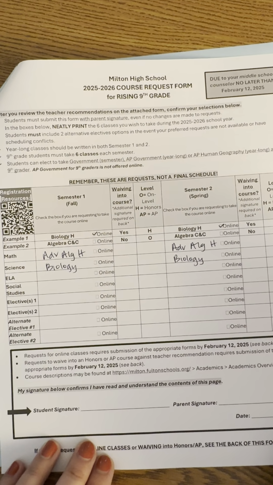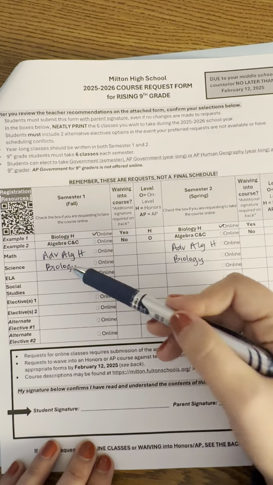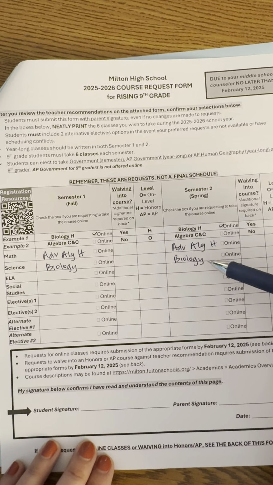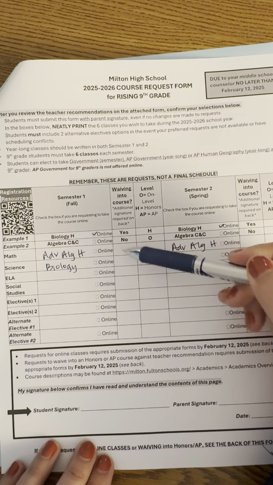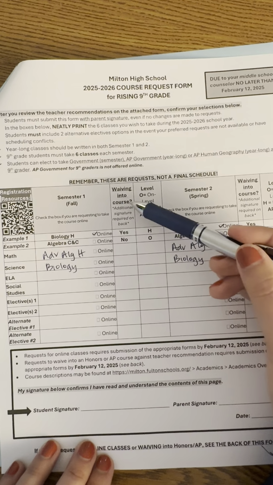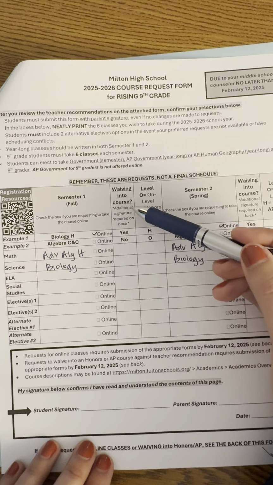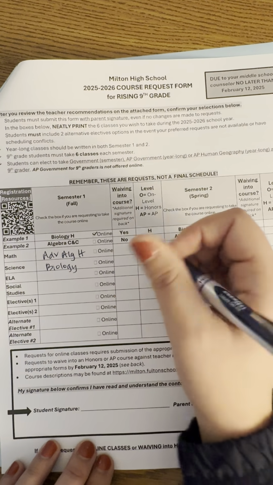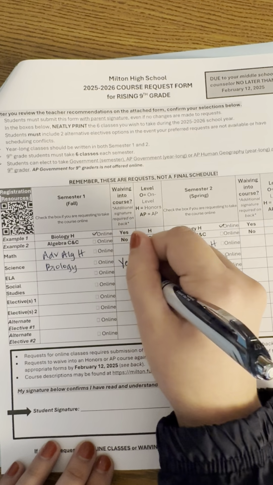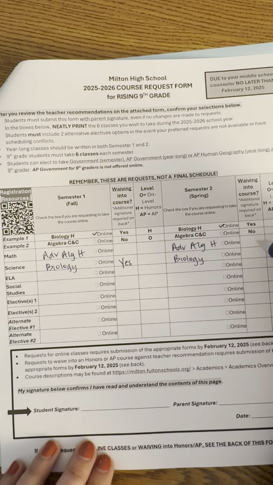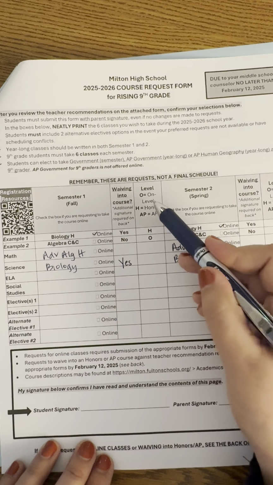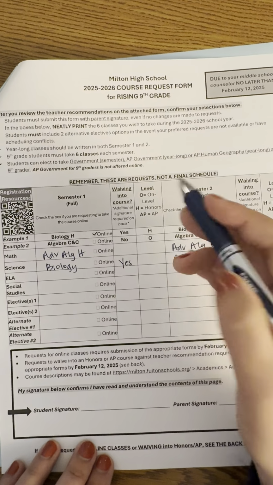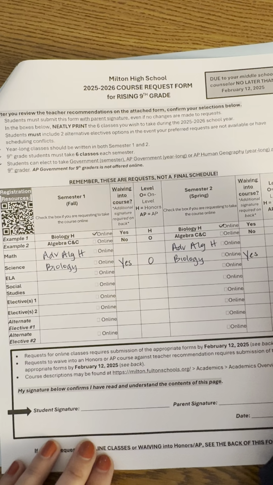as your course selection. Because you were not recommended for this course, that's when you would want to put something in this column, because you do need to sign a waiver acknowledging that you're waiving into a course that you were not recommended for. There is an additional signature required on the back, but in this column you can put a Y or a yes. Same thing here. And because this is an on-level biology course, you can just put O for on-level.